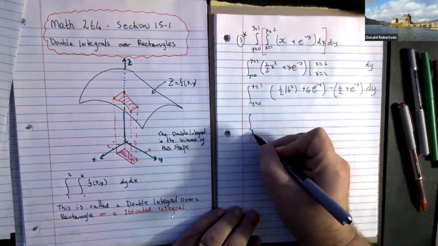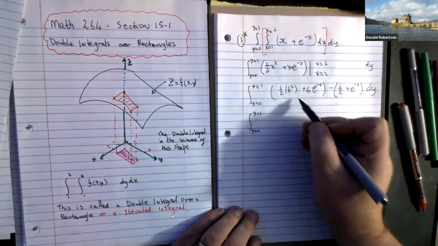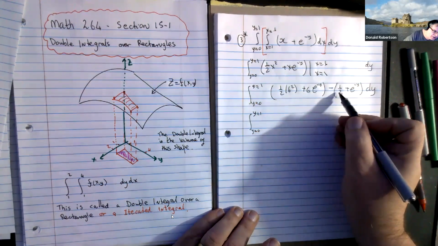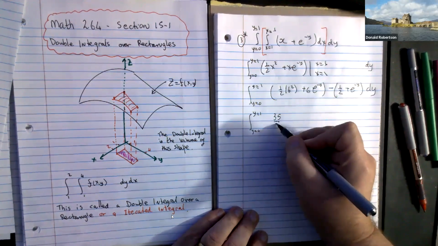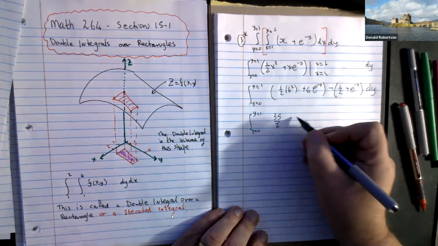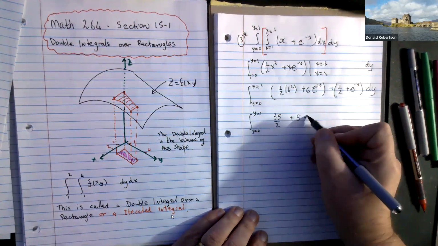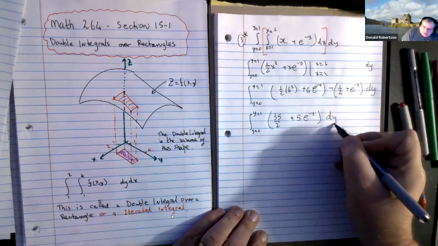Now you have the integral from 0 to 1, and that number is 18. 18 take away 1/2 is 17.5, so that's 35 halves. You get 6 of this, take away 1 of that, so you're left with 5 of this, dy.